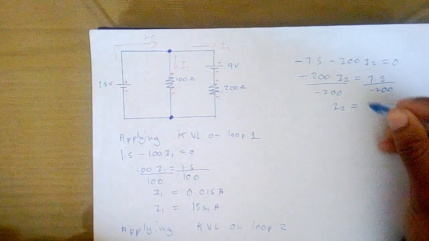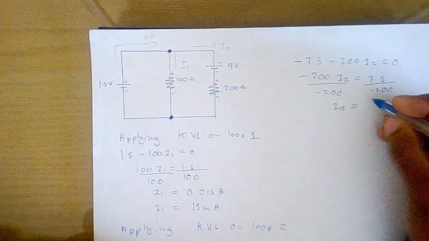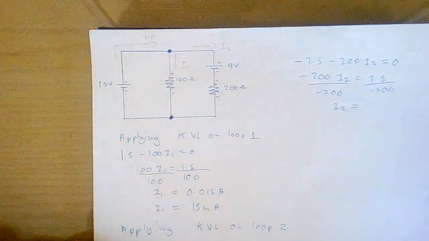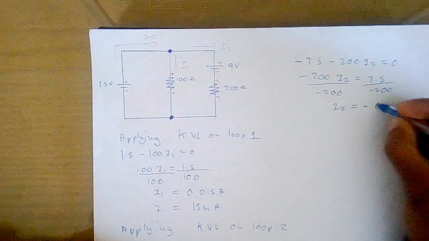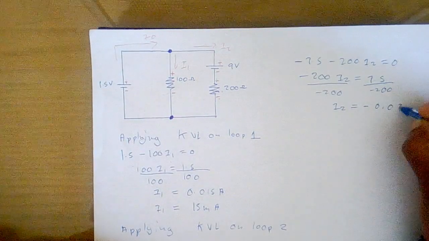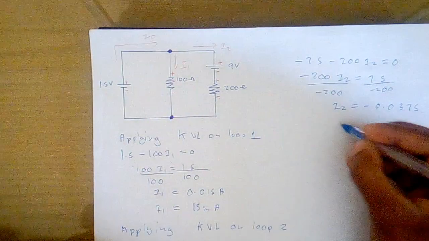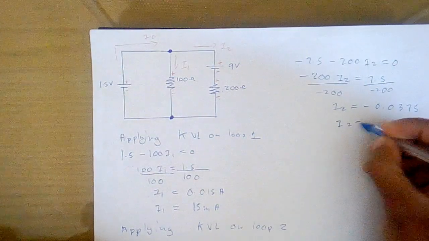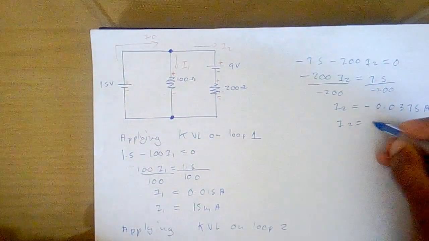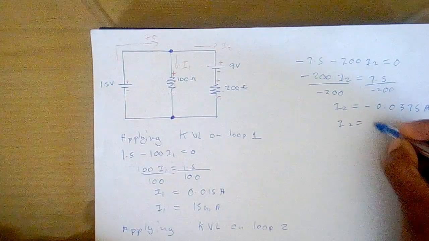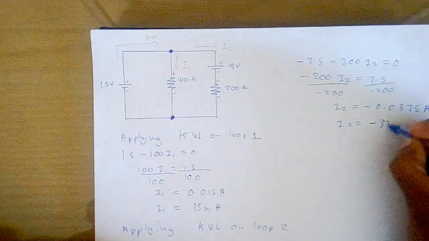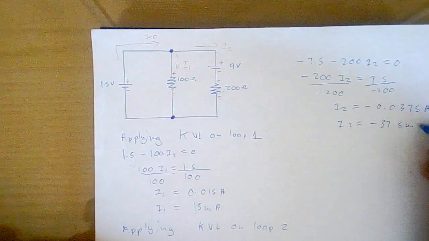They're going to give you just minus 0.0375. You can just take this to milliampere. This is ampere. If you take this to milliampere, it's going to give you minus 37.5 milliampere.